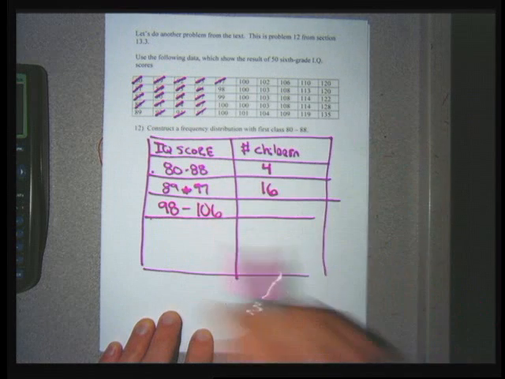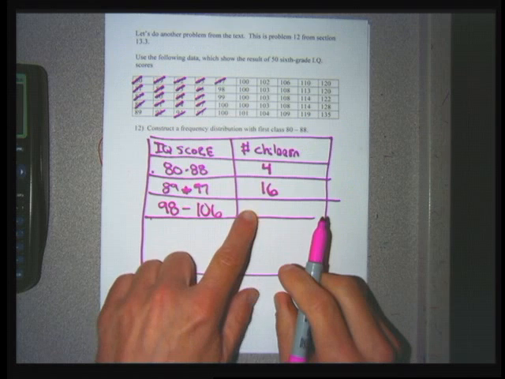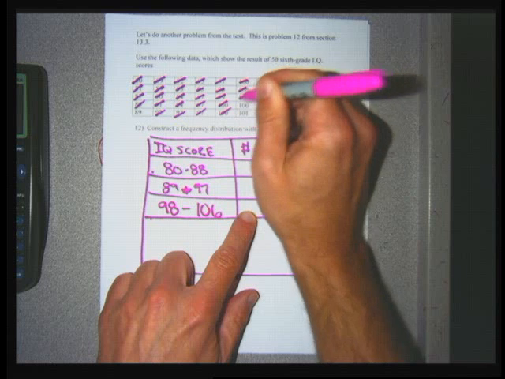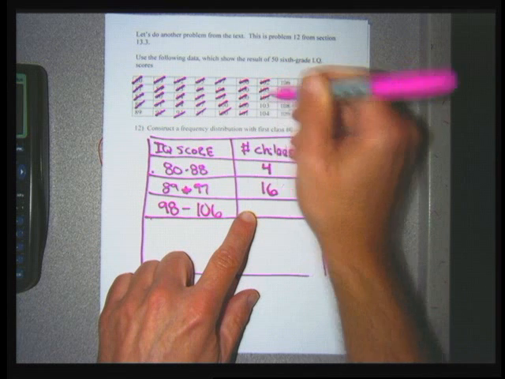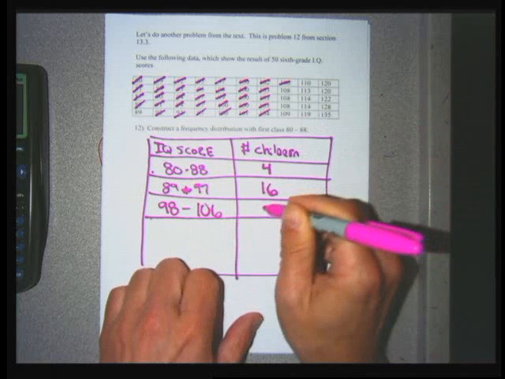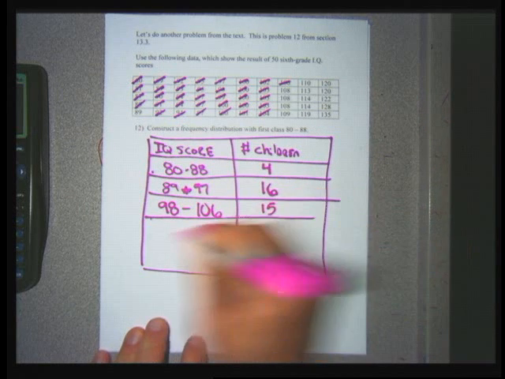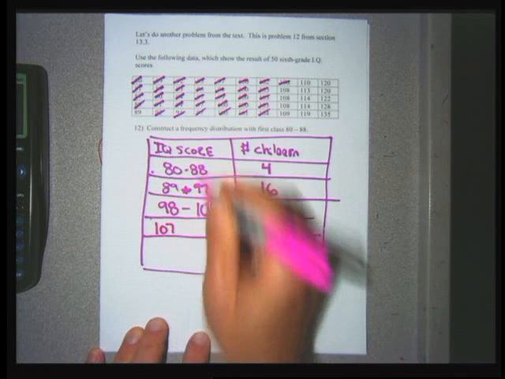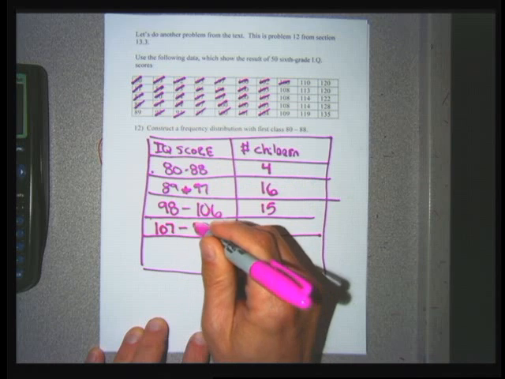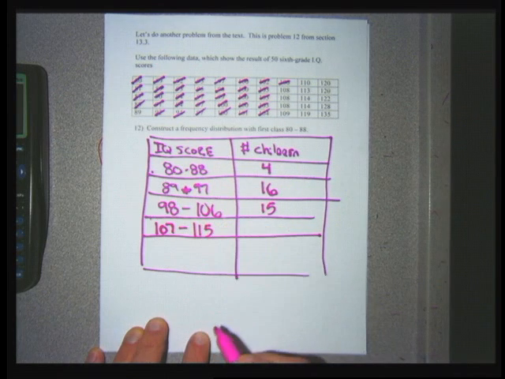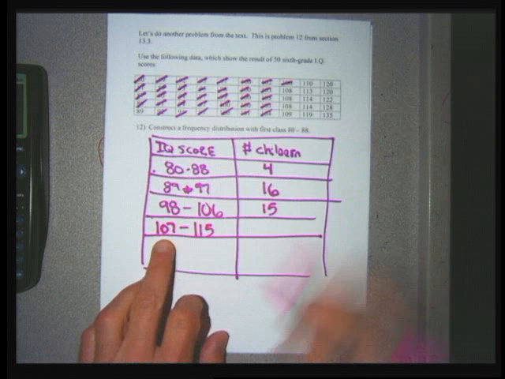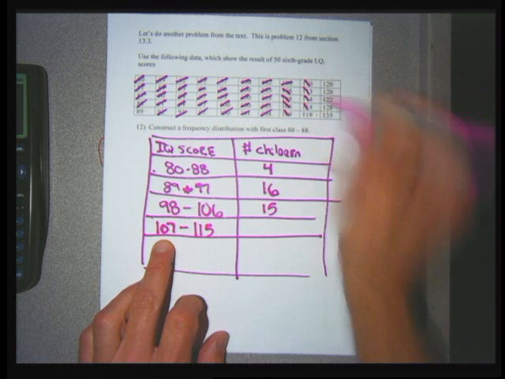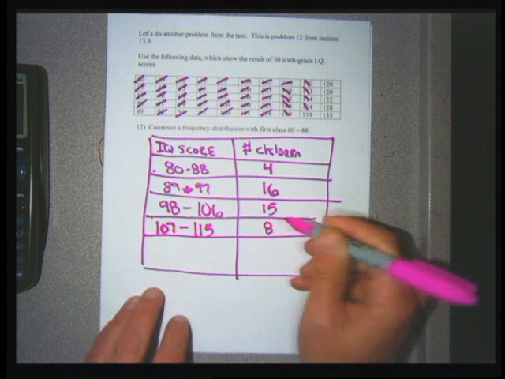And now I'm going to start running through and counting how many IQs were between 98 and 106. There's 1, 2, 3, 4, 5, 6, 7, 8, 9, 10, 11, 12, 13, 14, 15. So I put a 15 next to the 98 to 106. I increment from 106 to 107. I'm going to add 8. 107 plus 8 is 115. And now find how many IQs are between 107 and 115. There's 1, 2, 3, 4, 5, 6, 7, 8. So next to that, I'm going to put an 8.